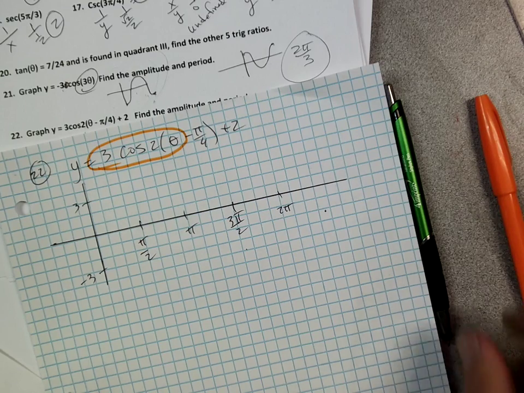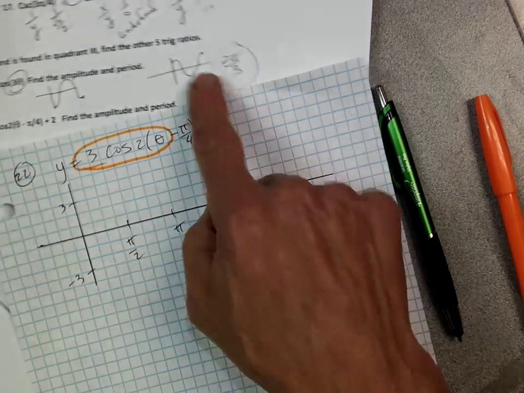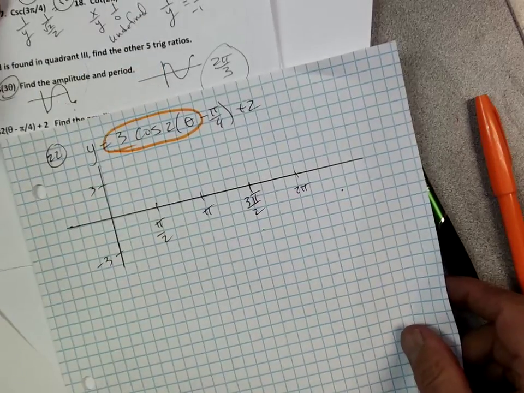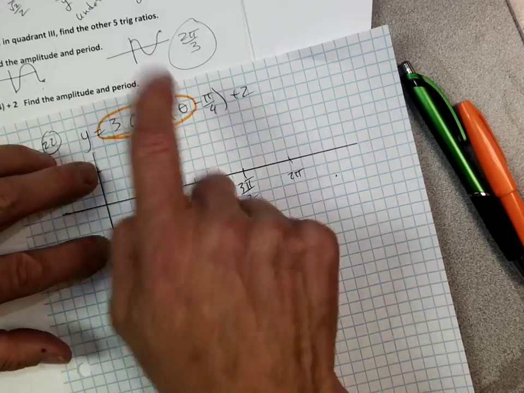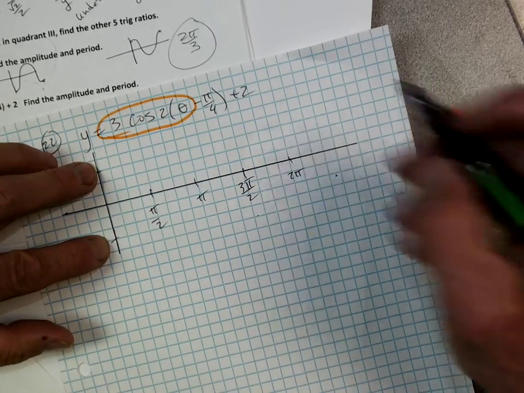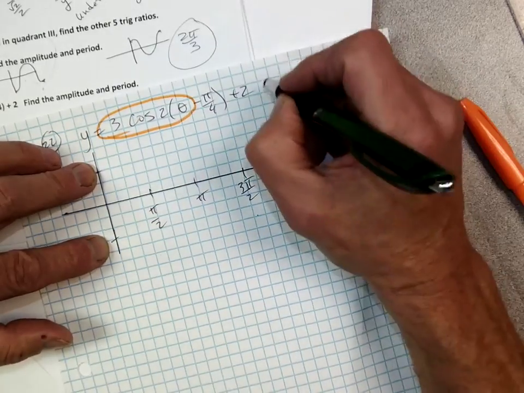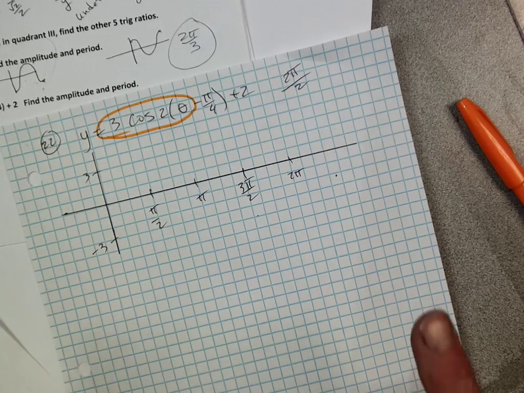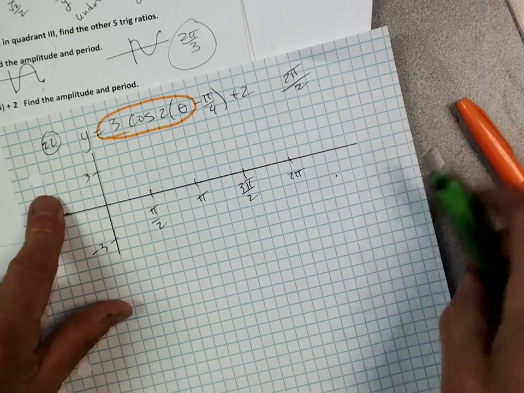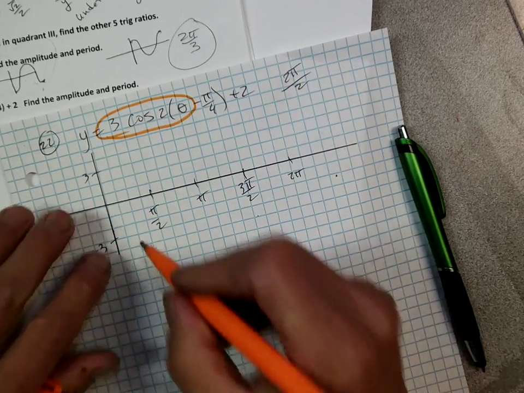Cosine looks like that. Remember, that's my cosine curve. I need to go at a height of 3 and down to negative 3, but I need to put 2 curves in the space of 1. The normal period, or the normal width, is 2 pi, but we're going to divide that into 2 parts, which means we're going to put 1 curve between 0 and pi. So it's going to look something like this.